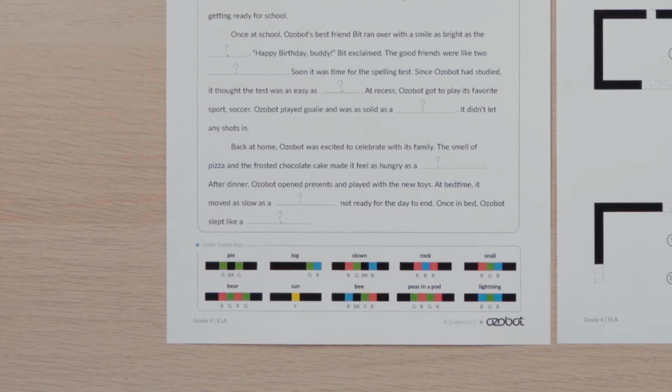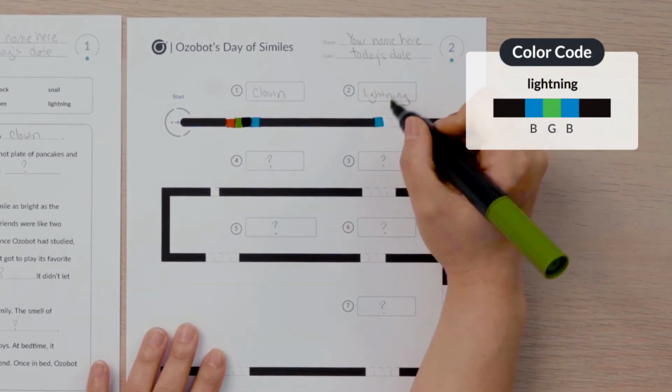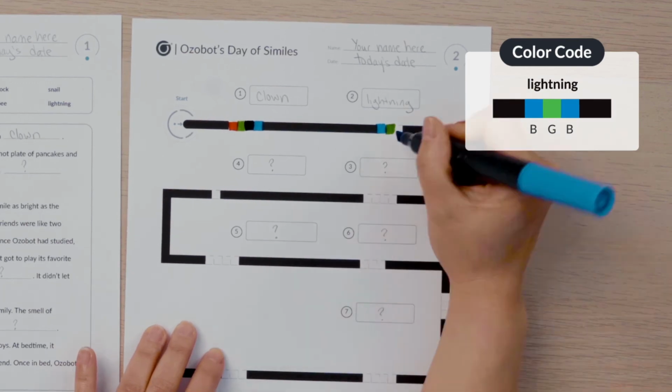The second missing color code will program Ozobot to move as fast as lightning. Look at the color codes key to find the color sequence that goes with lightning. I will put in the color sequence blue, green, blue to complete the second missing color code.